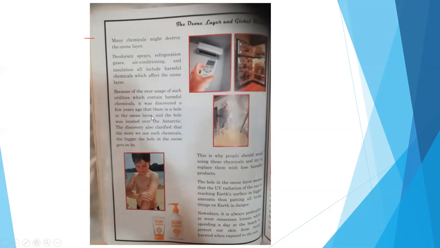there is a hole in the ozone layer, and the hole was located over the Antarctic. The discovery also clarified that the more we use such chemicals, the bigger the hole in the ozone layer gets to be. This is why people should avoid using these chemicals and try to replace them with less harmful products. So that is what mankind can do.